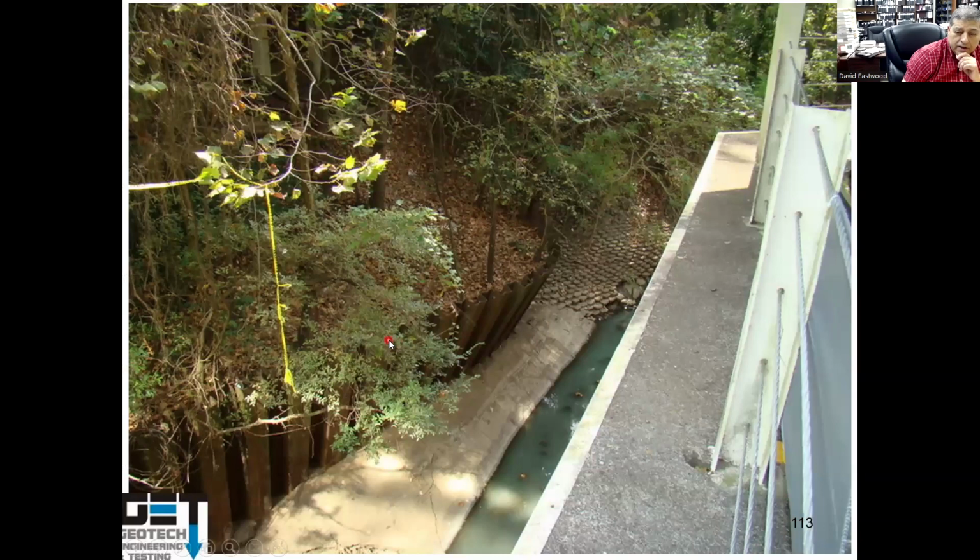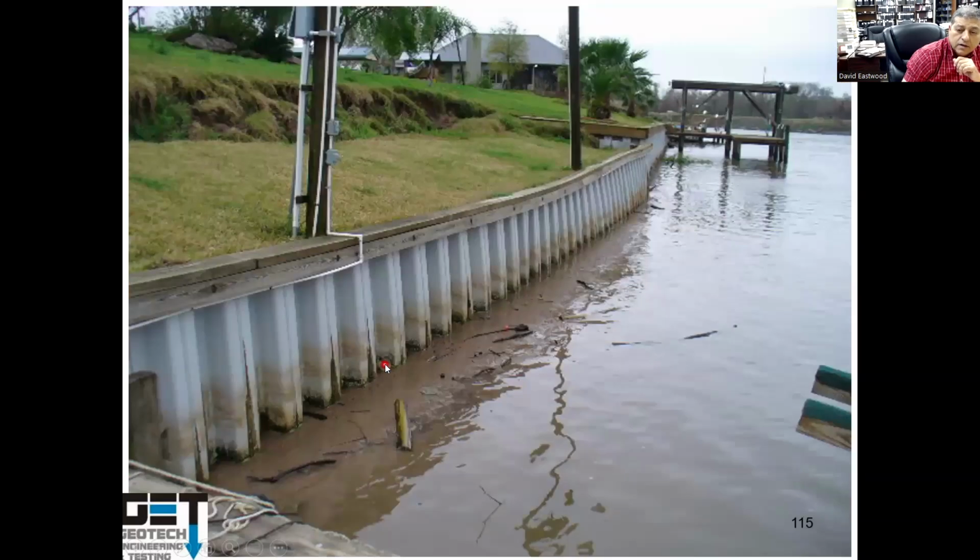More bulkhead failure. This is near 610 Loop, near Galleria, the round building we have out there, 610 and 290 area. I-610 and I-10 area. Here's another bulkhead out there near the Colorado River. The water went up, went down. It's called rapid drawdown, and the bulkhead failed. You can see the whole anchoring system failing.